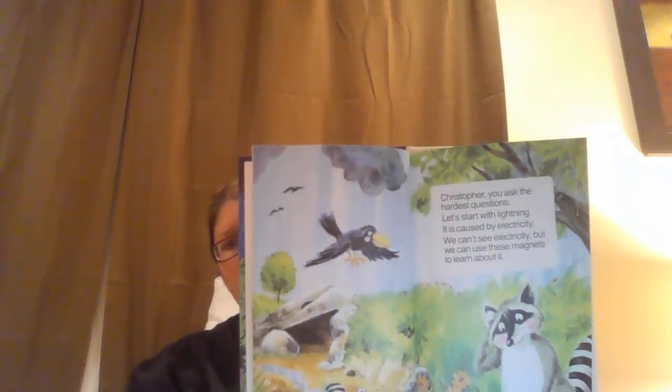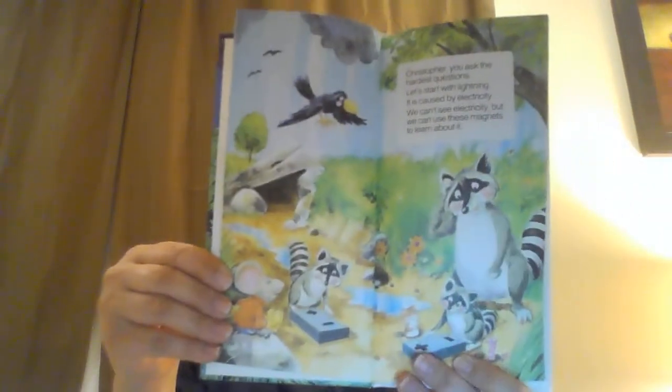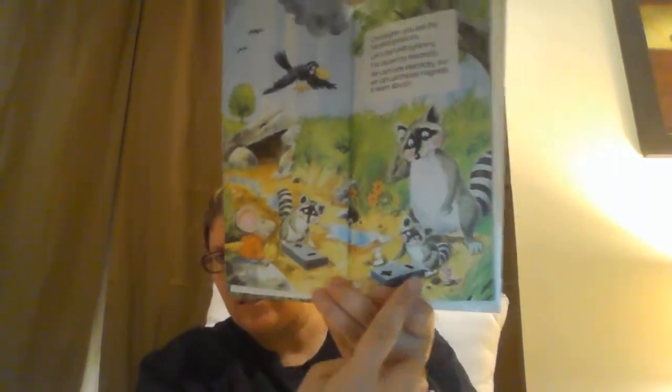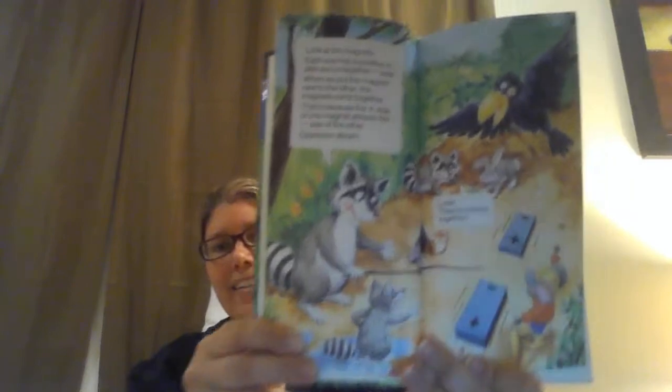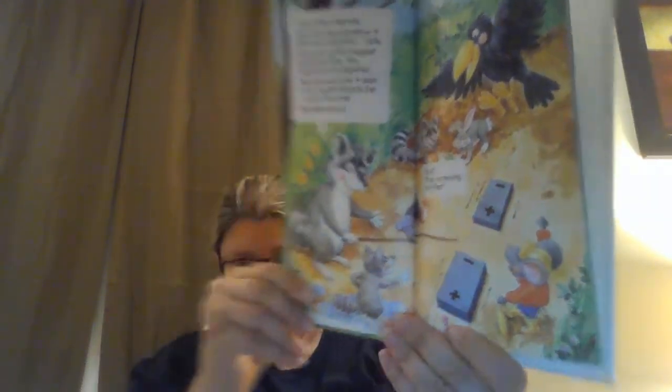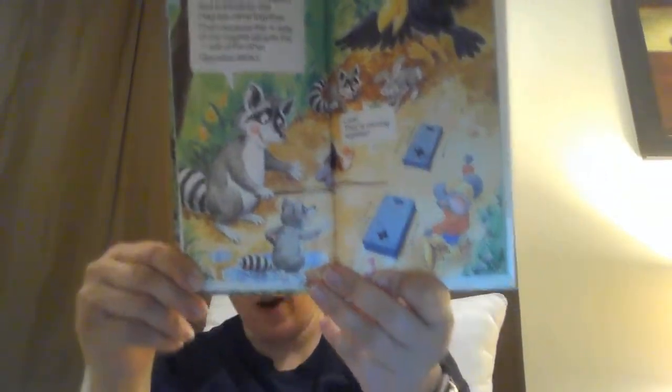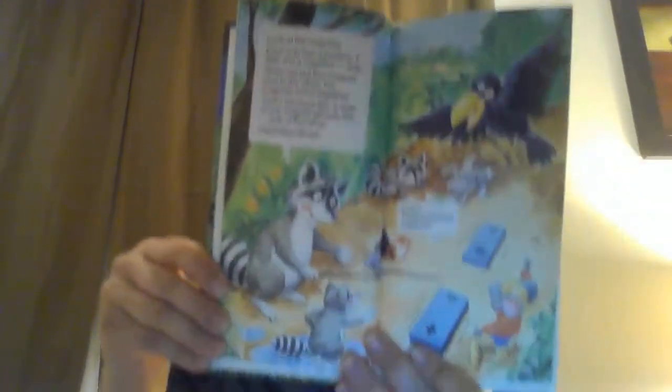Christopher, you ask the hardest questions. Let's start with lightning. It is caused by electricity. We can't see electricity, but we can use these magnets to learn about it. These are magnets right here. Look at the magnets. Each one has a positive side and a negative side. When we put these magnets next to each other, the magnets come together. That's because the plus side of one magnet attracts the negative side of the other. Opposites attract. Look, they're moving together.